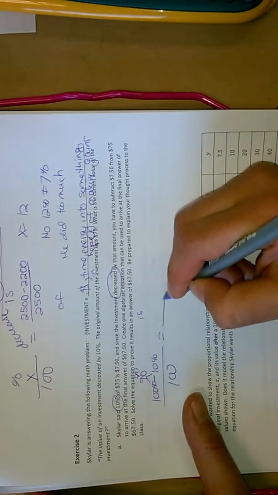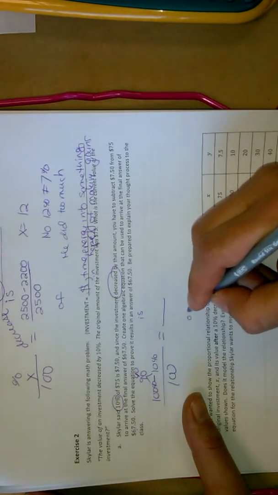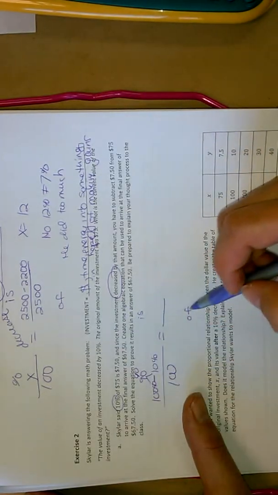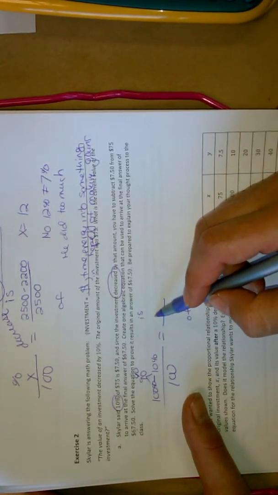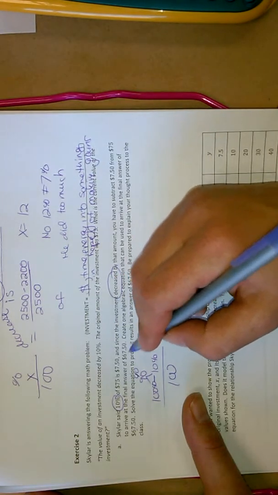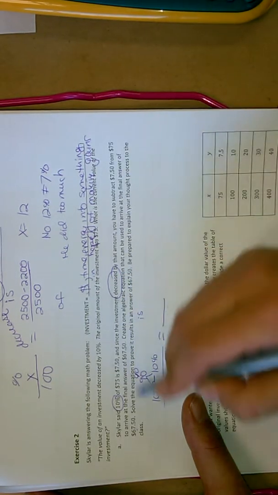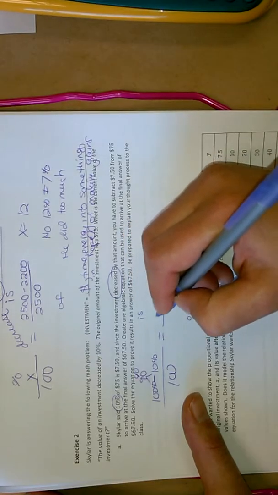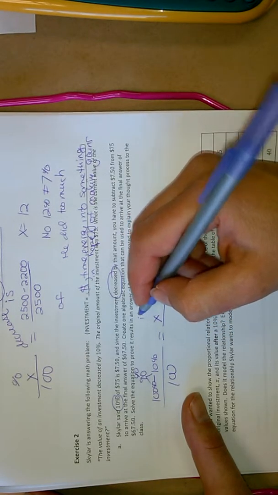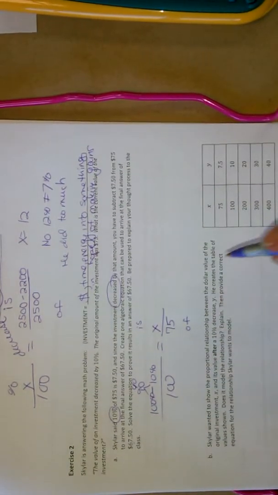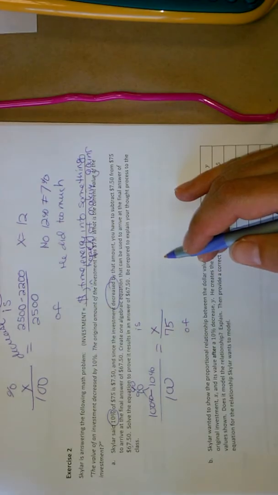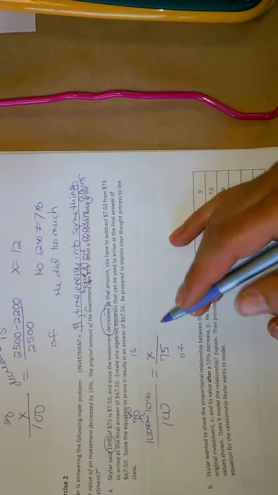What is that? Out of what? So do I know? Which one do I know? Do I know how much the amount? Final answer is what's left. I don't know what's left, but I do know I started with 75. Do your work for that, and unpause it when you have the answer.